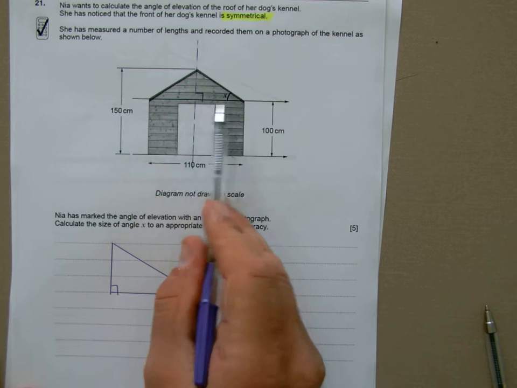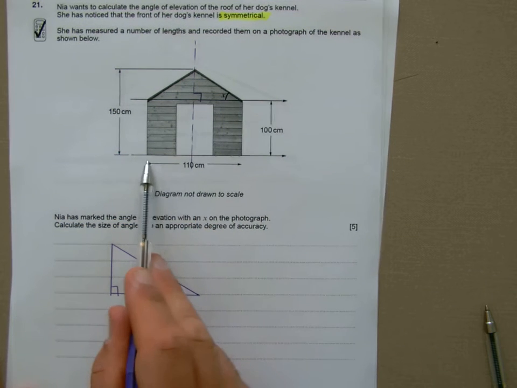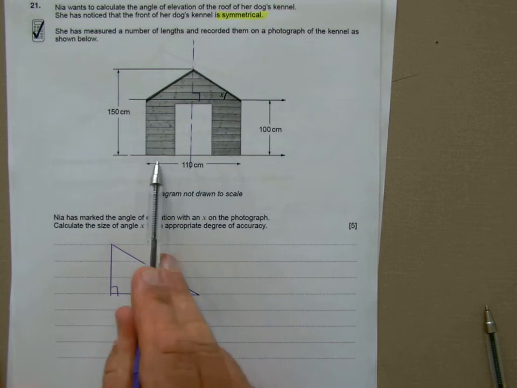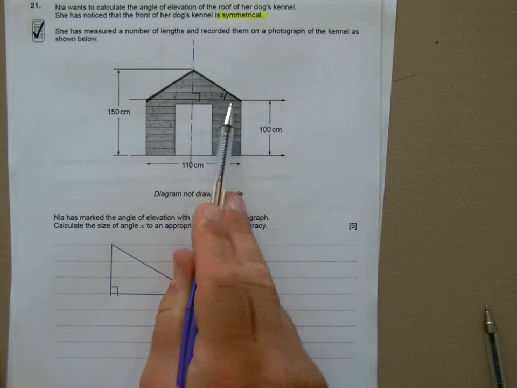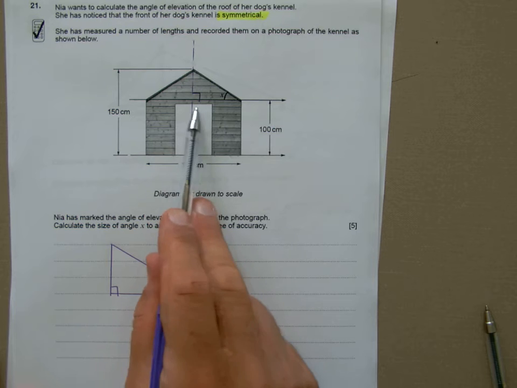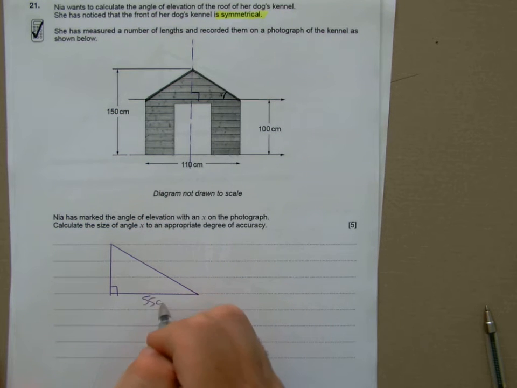Now we can actually work out what that side is there if you think about it, because the width of the shed is 110 centimeters, so that means that's going to be half of it, isn't it? Because that is a line of symmetry, so that will be half of 110, which is 55 centimeters.